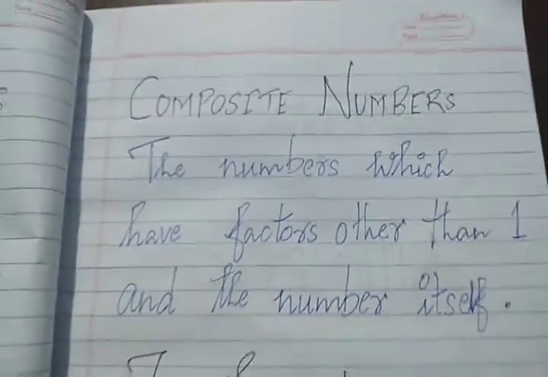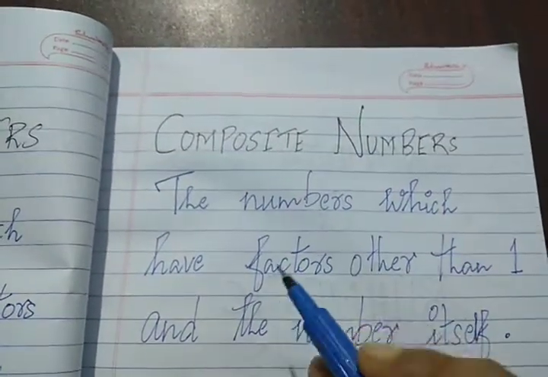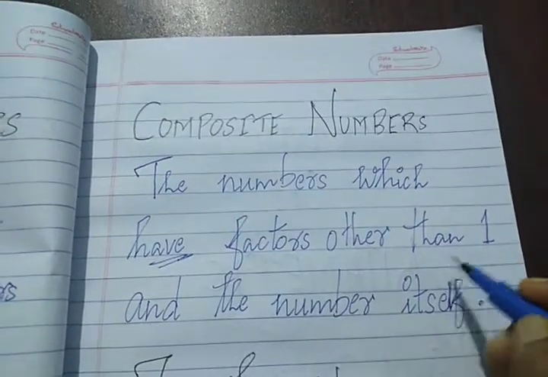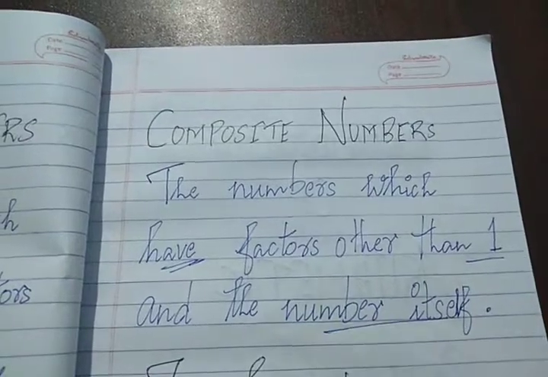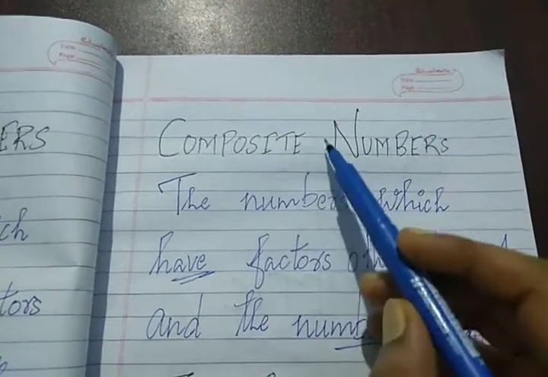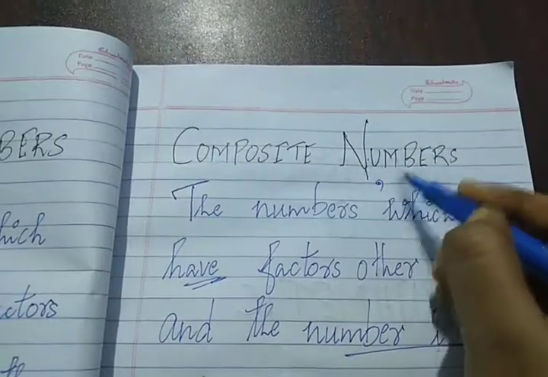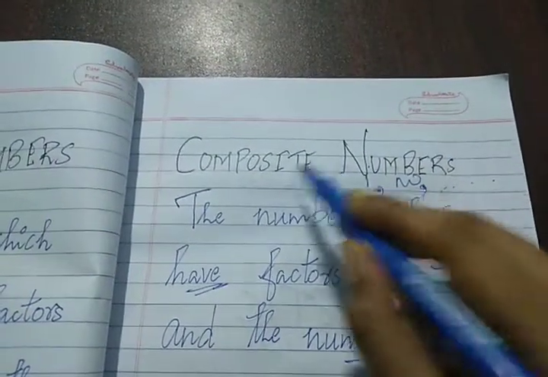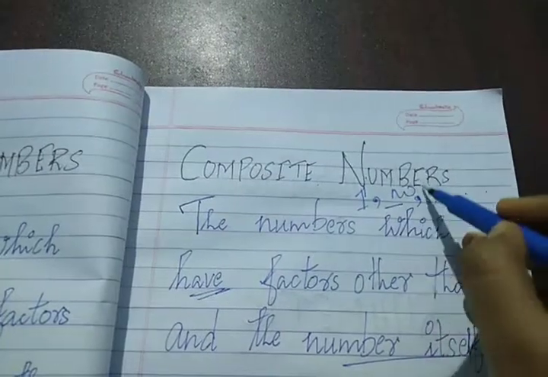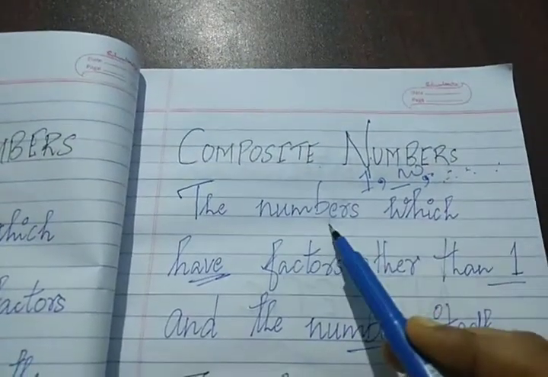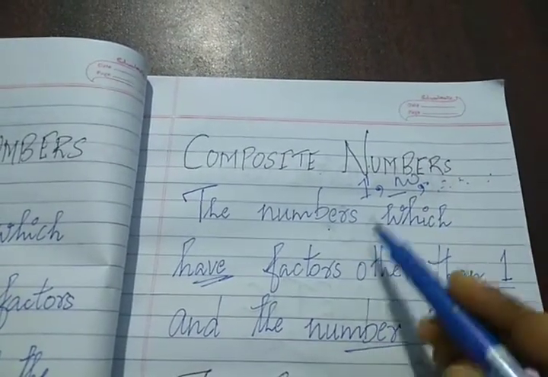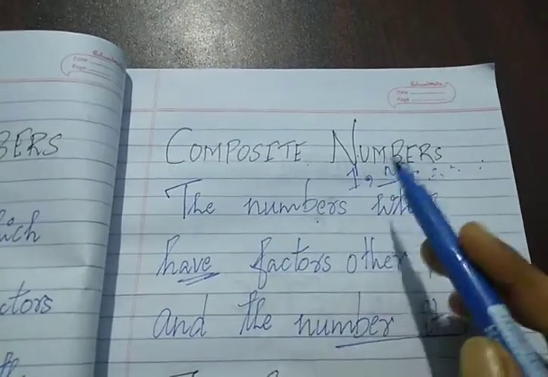Now going to composite numbers. Composite numbers are those numbers which have factors other than 1 and the number itself. Which means the factors of composite numbers are 1, the number itself and various other numbers. So the definition of composite numbers is the numbers which have factors other than 1 and the number itself. Which means it has many other factors unlike prime numbers.